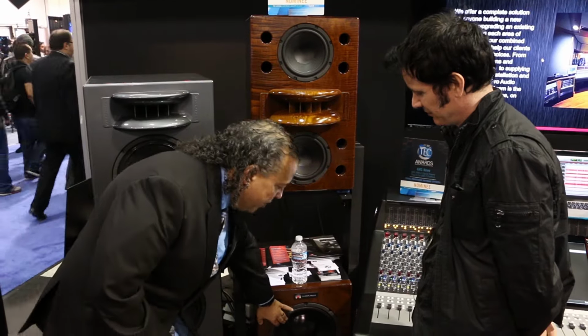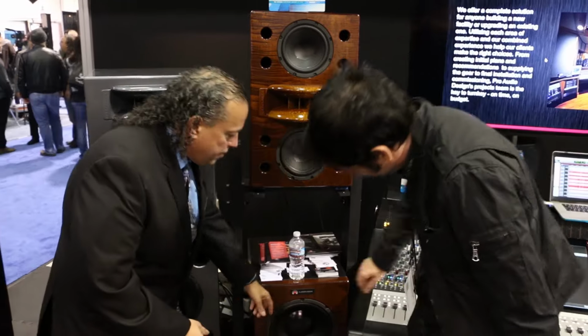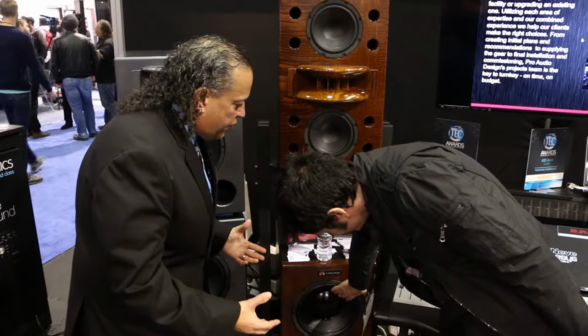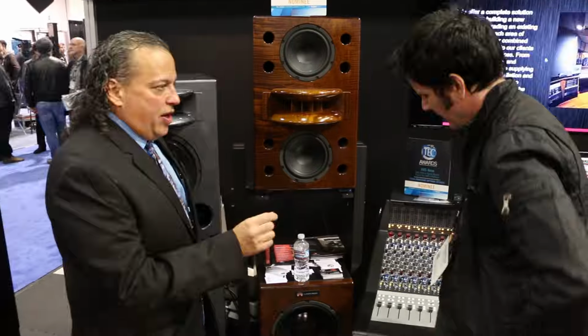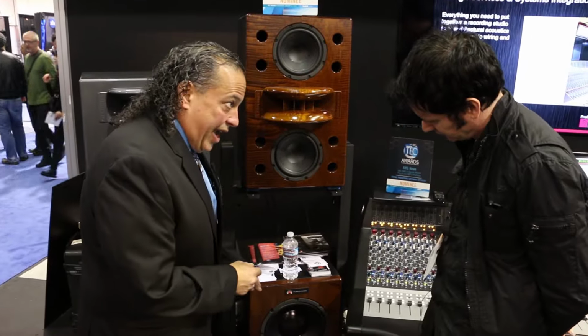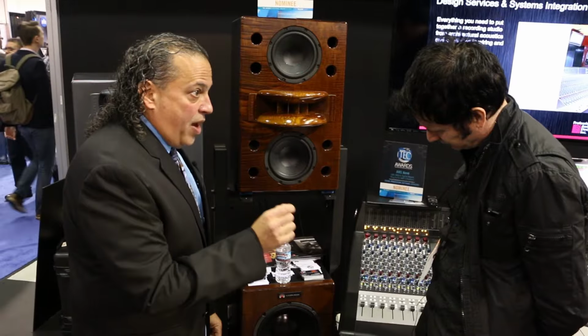Now, one of the things that's neat about our driver, if you feel it, it's actually got one of the stiffest suspensions I've ever felt, but it's very, very sensitive. It's got 98 dB sensitivity. So that means when you put 1 watt into it, you get 98 dB when you measure it at 1 meter. Wow. So it's super efficient. Very efficient.